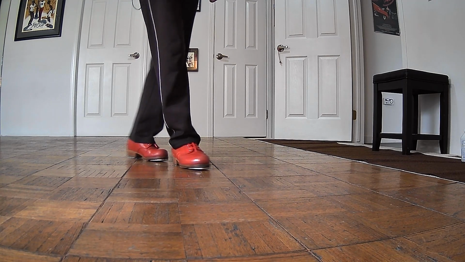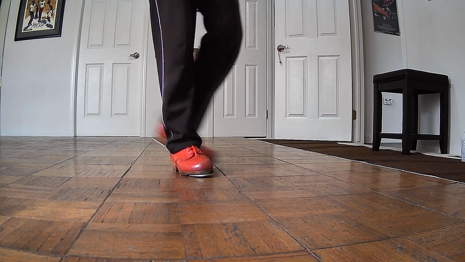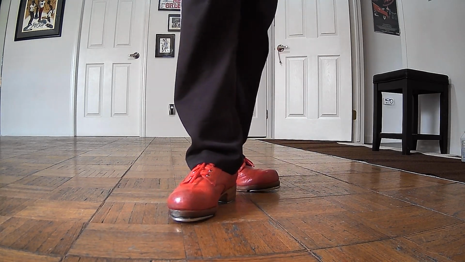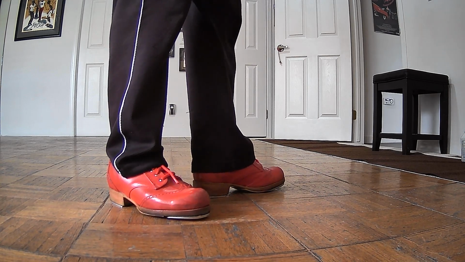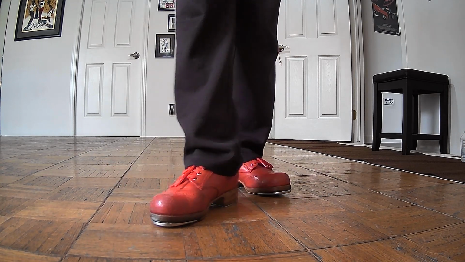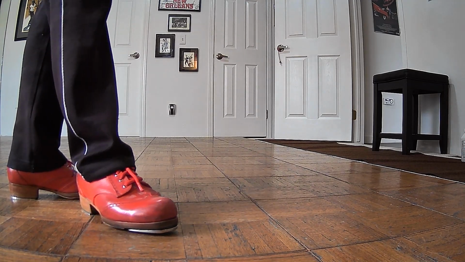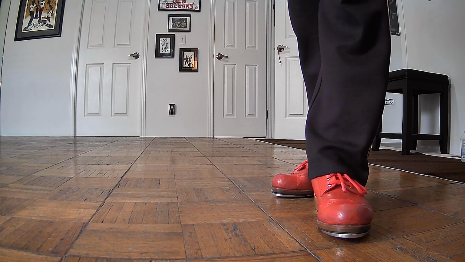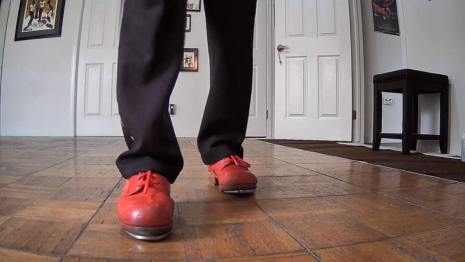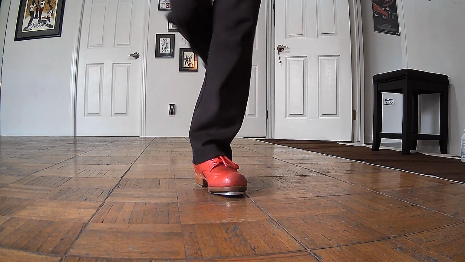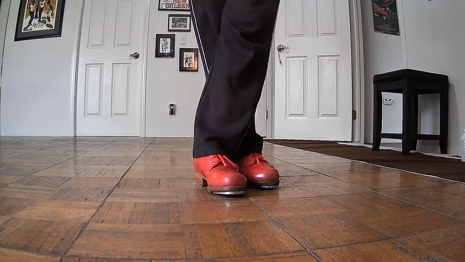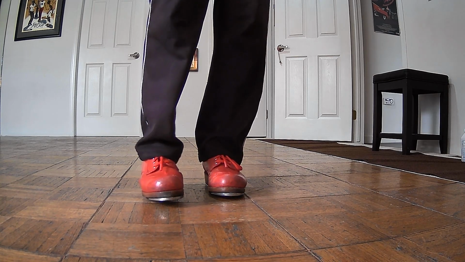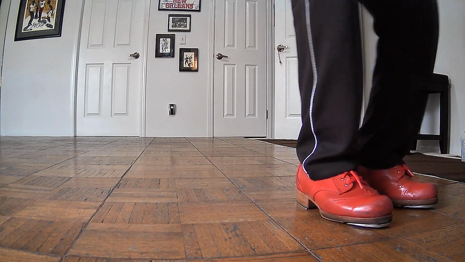Now this cross is really an illusion. Don't get your feet tangled up by crossing too close to yourself. You notice if I change my angle, it looks like my feet are crossed. But if your angle is changed as well, my feet really aren't crossed. It depends on your perspective. So don't get tangled up. You don't have to get tight underneath you. It's actually stepped back, and it's an illusion that it's crossing. It's really not. Okay, so that's our front and back Irish jig.